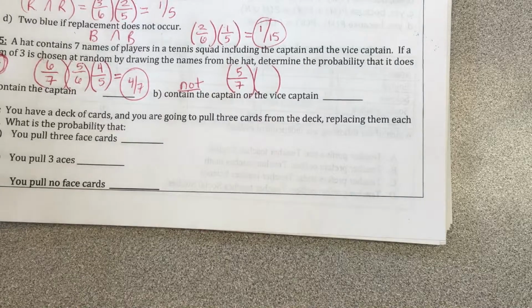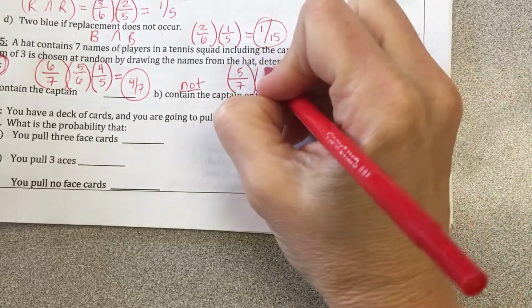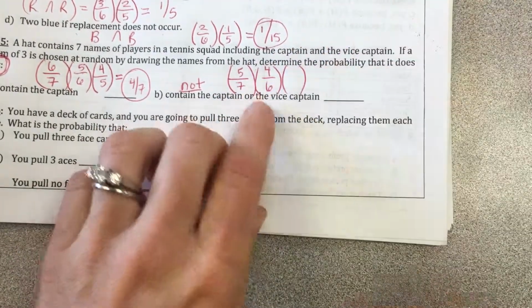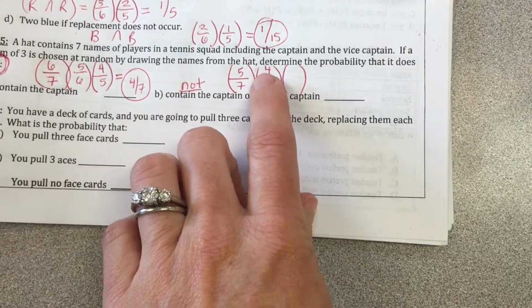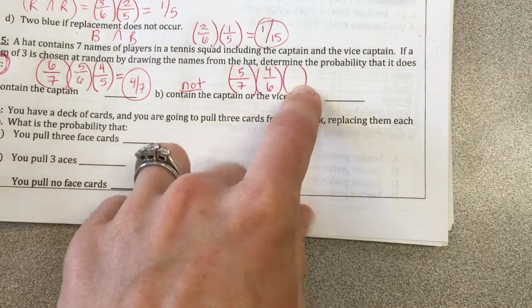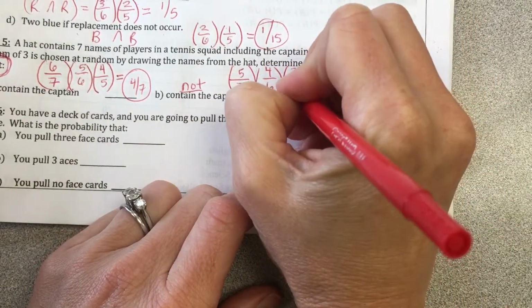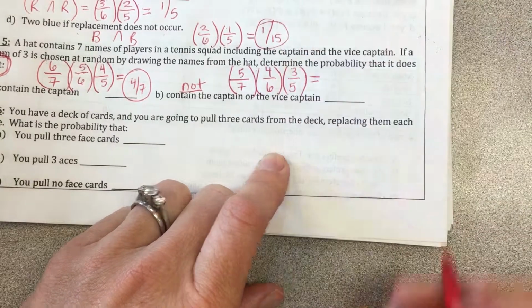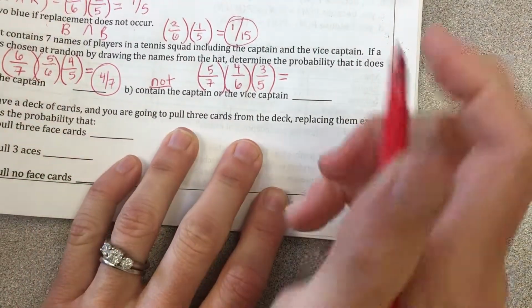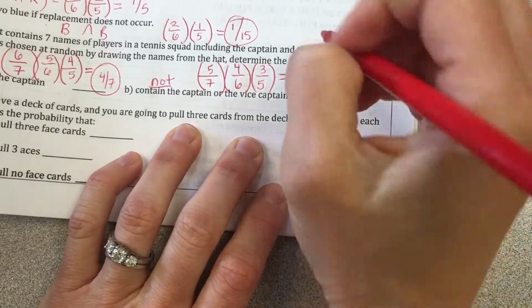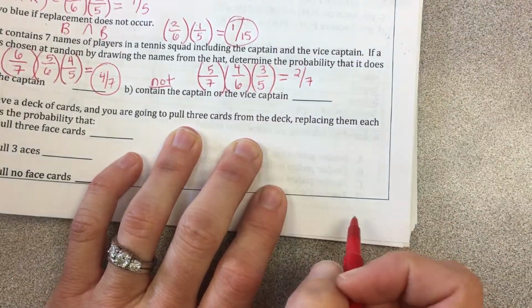This fraction represents drawing out 1 name. Now I have a 5 out of 7 chance of it not containing the captain or vice captain, but this represents pulling 1 name out of the hat, okay? So how many names are left in the hat that wouldn't be the captain or vice captain? 4 out of 6, okay? This fraction represents pulling the second name. And then what about pulling the third name? What would the fraction be? 3 out of 5. Okay. All right, what do you get for this one? 2/7. Can somebody confirm that? Okay.